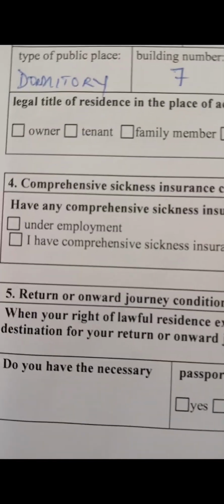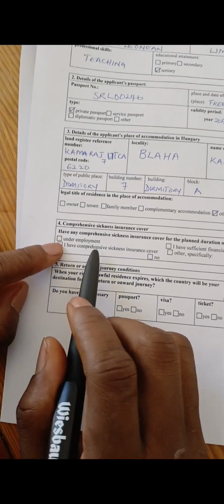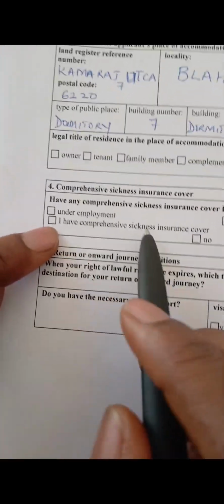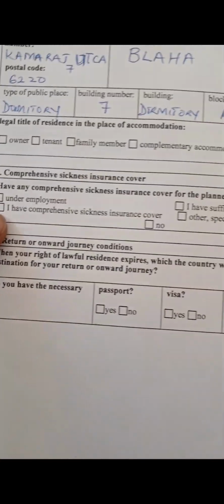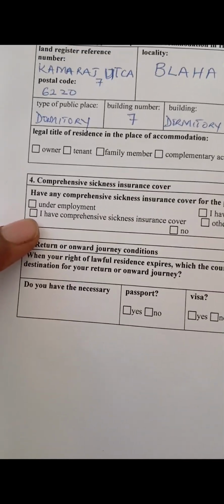Yeah. And then now, comprehensive sickness insurance covered. Do you have a comprehensive sickness insurance cover for the planned duration? Yes, you have. This is where you have to state whether your insurance is covered by you or by a scholarship. You say, under employment, no. I have comprehensive sickness insurance cover. Yes, you have. That is by the Stipendium Hungaricum scholarship program. Yeah, so that's what you have to do.